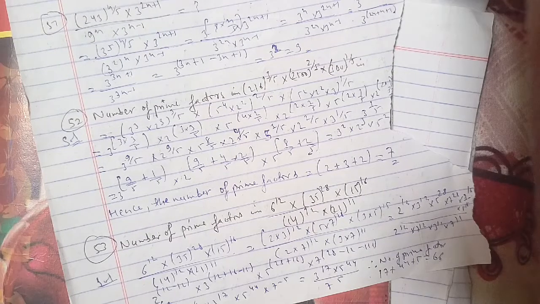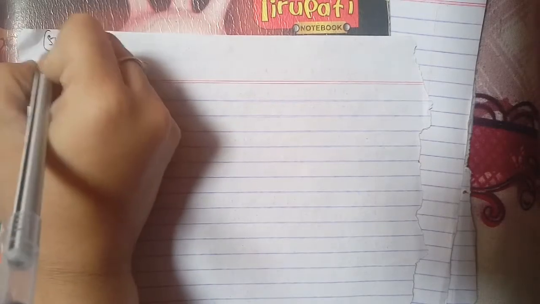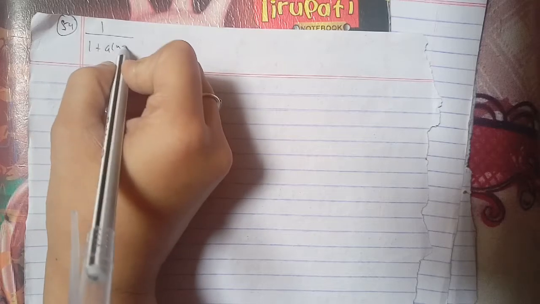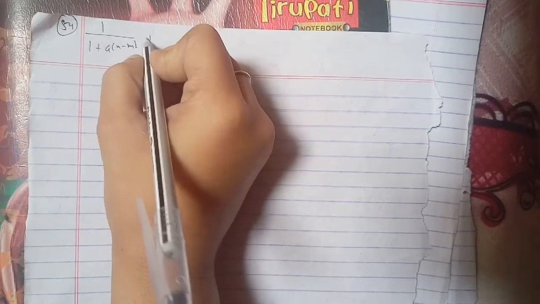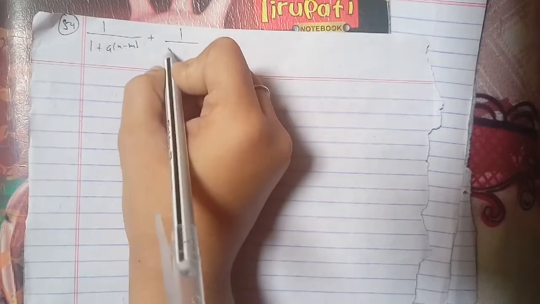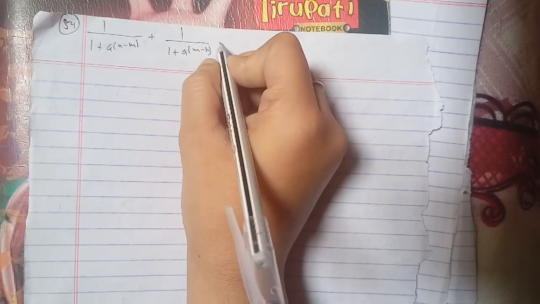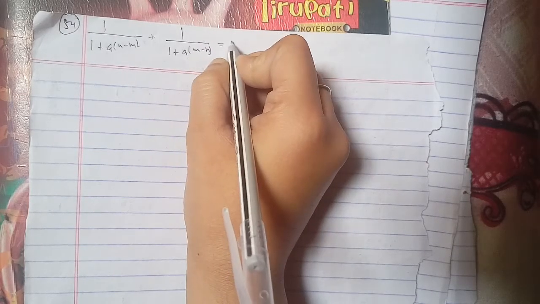This is the 54th question of the session, and it is an important one. The question is: 1 upon 1 plus a power n minus m, plus 1 upon 1 plus a power m minus n, equals question mark.